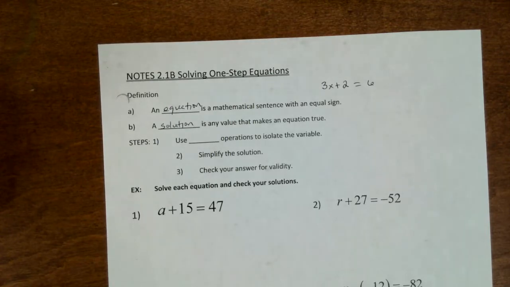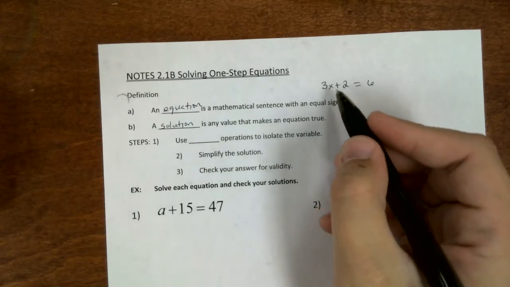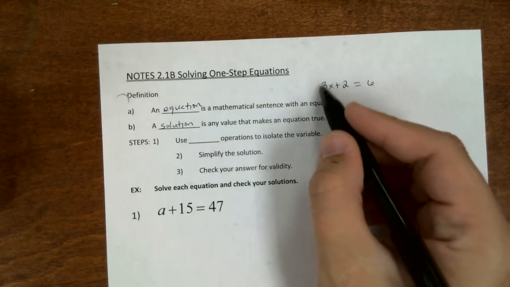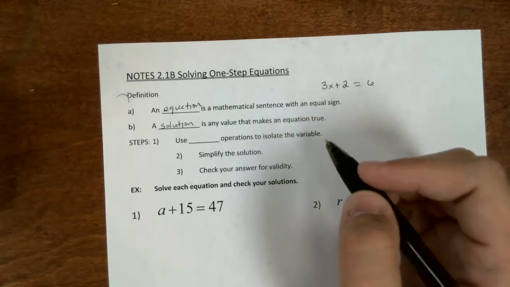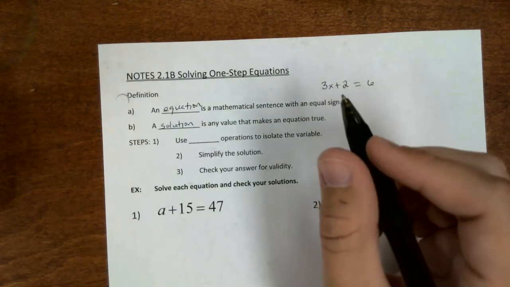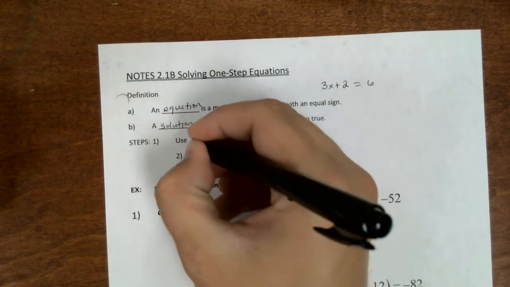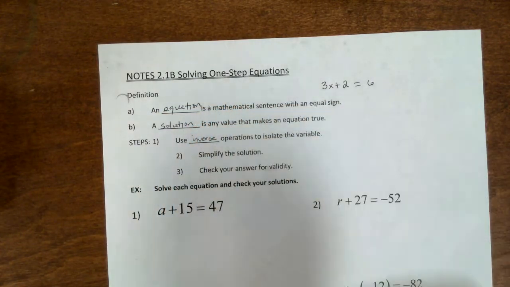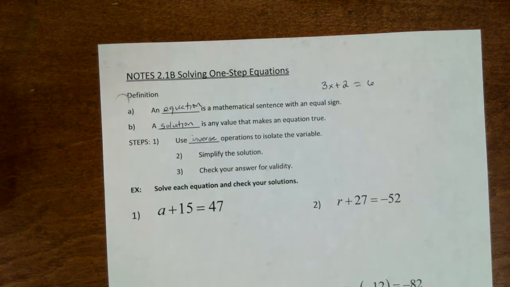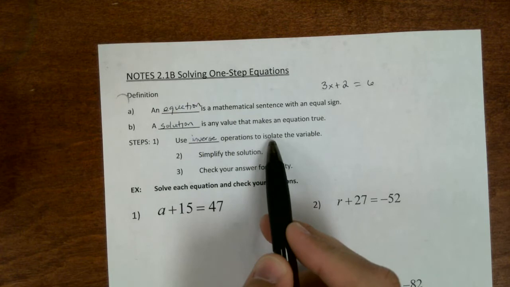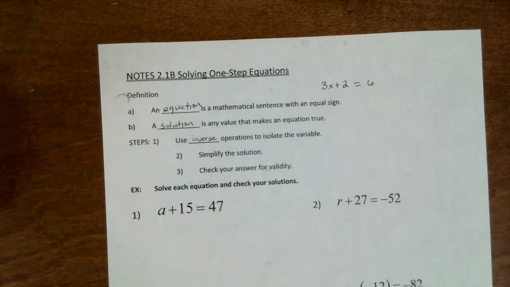Okay, and so in order for us to get that solution, we need to isolate the variable. Whatever the variable is, in this case x, we need to isolate it by making the coefficient, the number that is paired with the x, a positive 1. So in order to do that, we're going to use inverse operations. An inverse operation is the reverse of whatever is being done to the x. We'll do the reverse of that operation to help us isolate the variable, simplify the solution, and then check our answer for validity.